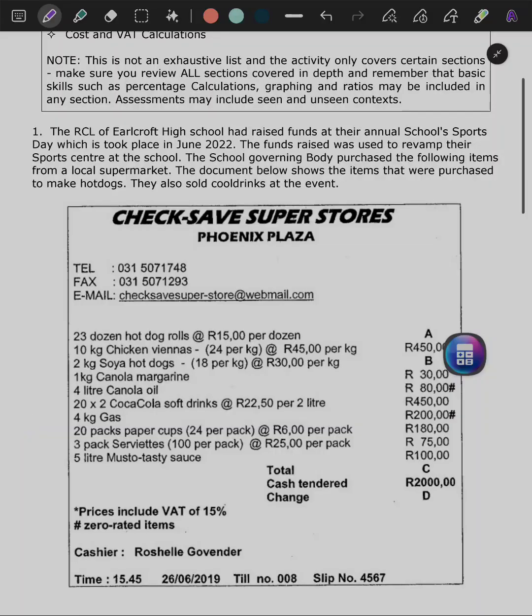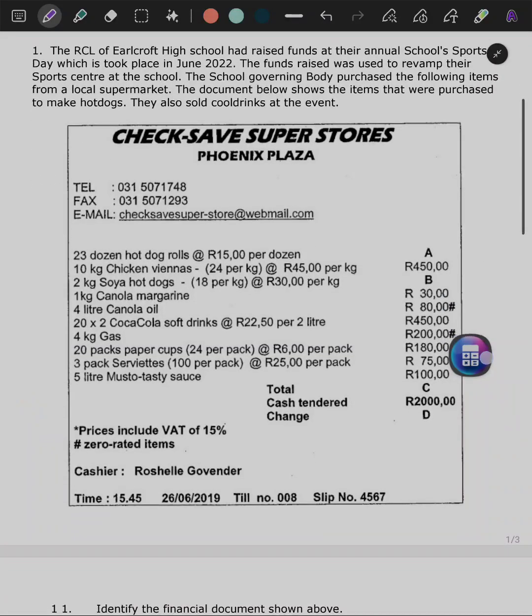And they tell us they also sold cool drinks. So we've got this till slip here. We can see it's from Check and Save Superstores. We've got some contact information. And then we've got all the different items that they're going to purchase going down there.